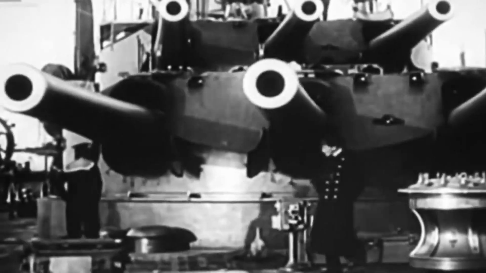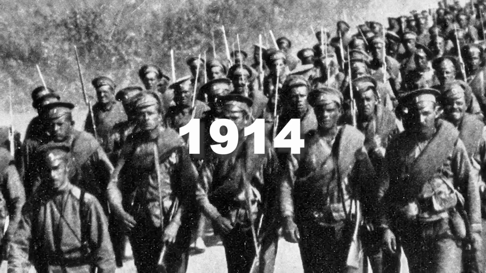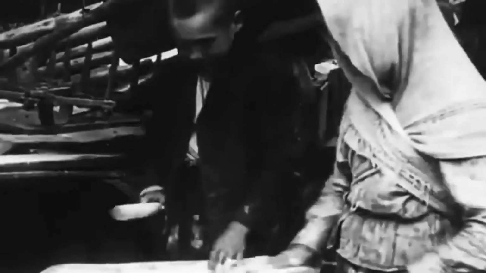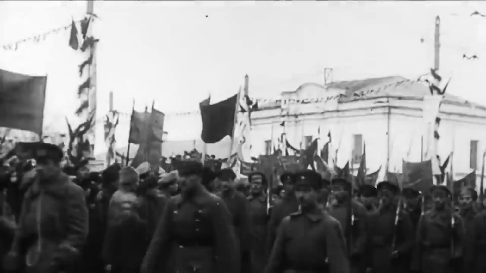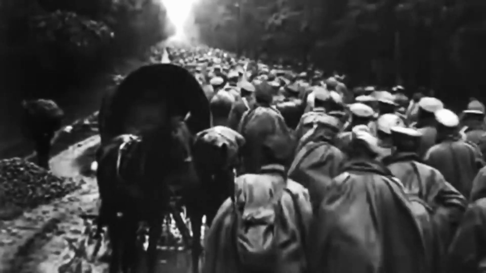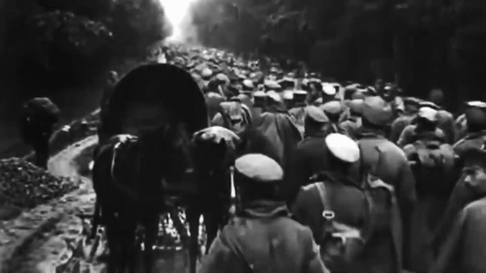World War I. Russia's entry into World War I in 1914 put immense strain on the country's resources and led to food shortages and inflation. The government's mismanagement of the war effort and failure to address the needs of the population further eroded its legitimacy and contributed to the revolution. The situation in Russia during World War I was dire.